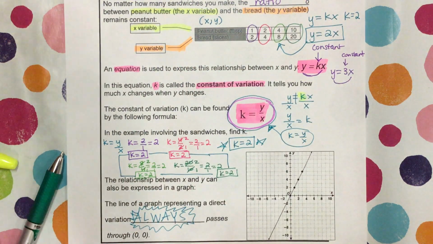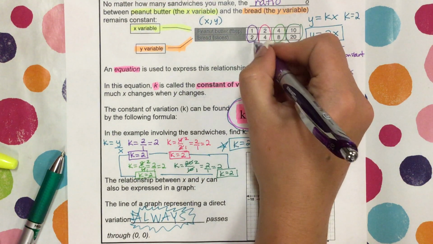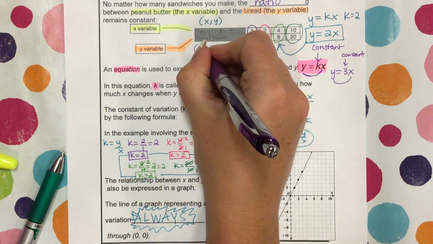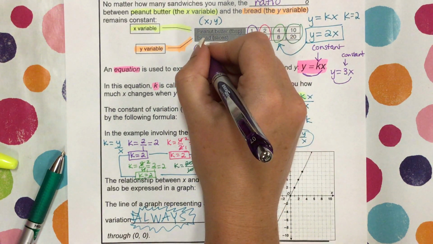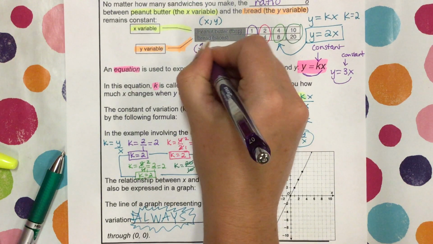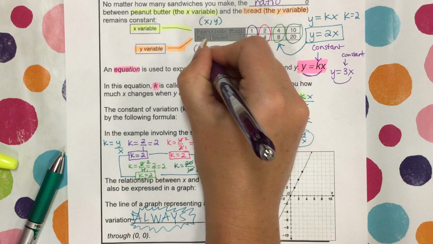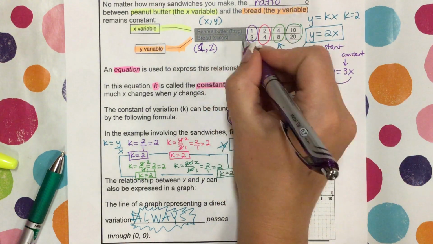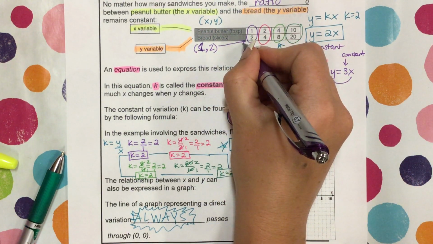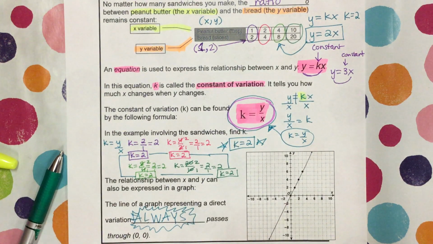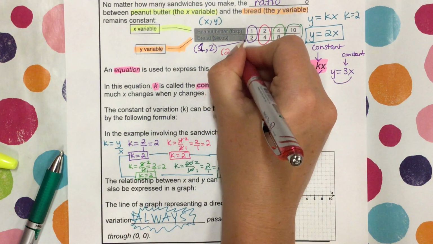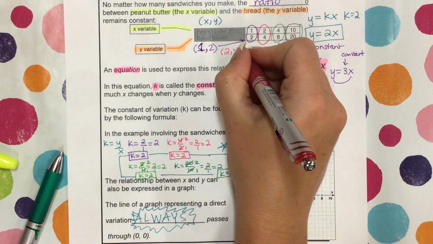So whenever you have x and y, you have an ordered pair, right? So right here, our x is 1 and our y is 2. So the ordered pair listed there would be 1, 2. That would be the ordered pair right there. The next ordered pair would be here, and it would be 2, 4, because this is the x and that's the y.